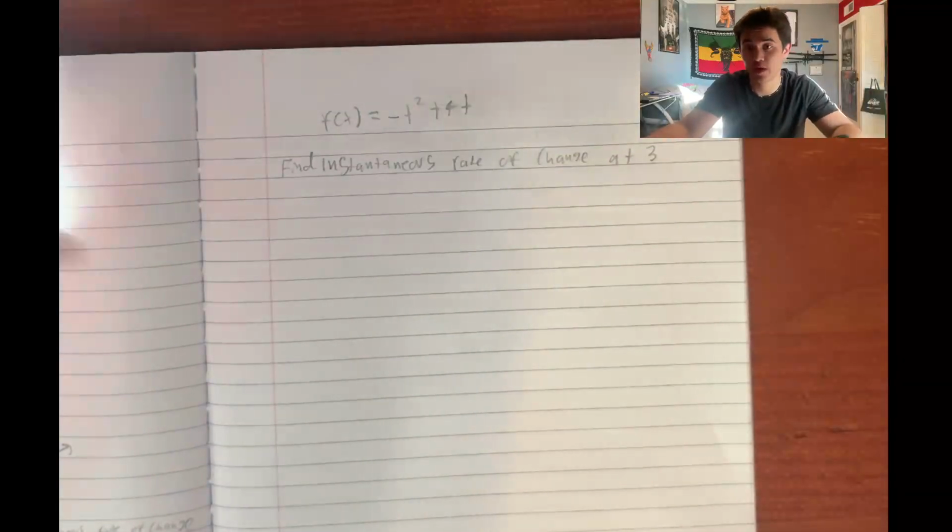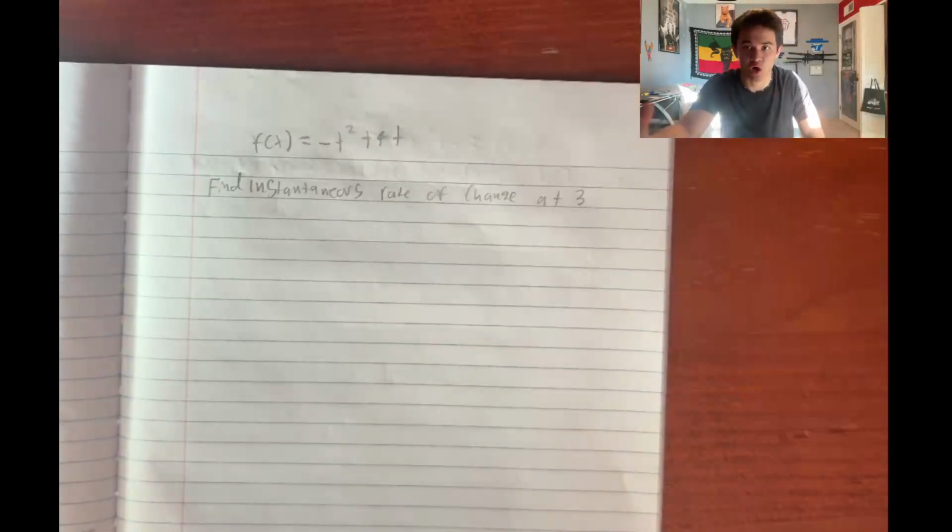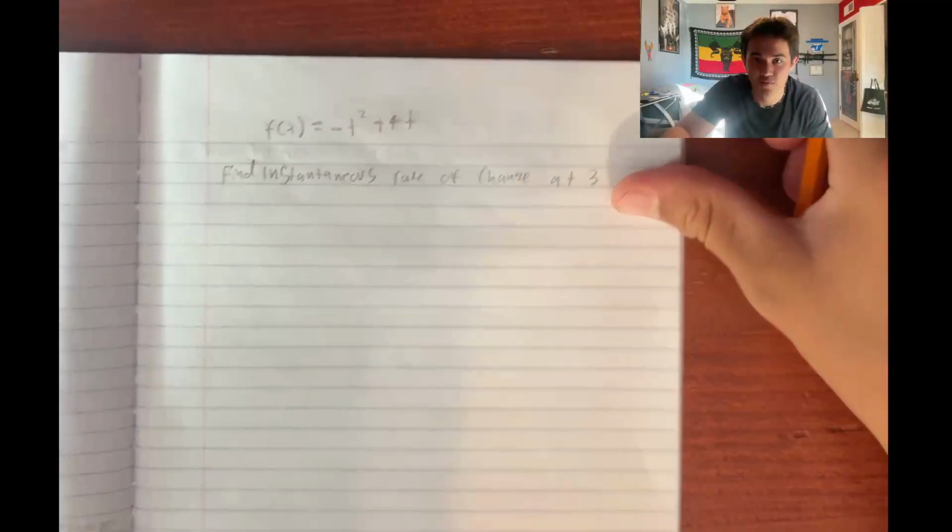There's really two ways you can go about finding an instantaneous rate of change. You can find it using the number, or you can find the equation that shows all the numbers and then just put a number in there. It's probably better that you just know both ways, because on a test you're probably going to need to show that you know both ways. So this is how you do it with numbers.